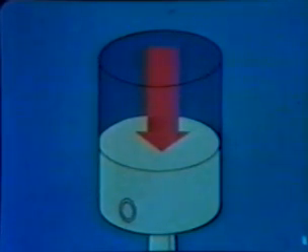To harness this power to turn the wheels, it must be changed from straight line motion to rotary motion. This is accomplished by connecting the piston to a crankshaft. Now, if we can make the piston move up and down in the cylinder, the crankshaft will be forced to turn. Then, repeating the burning process above the piston will cause repeated bursts of power to keep the crankshaft turning.